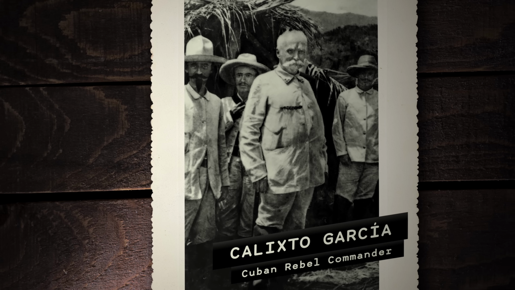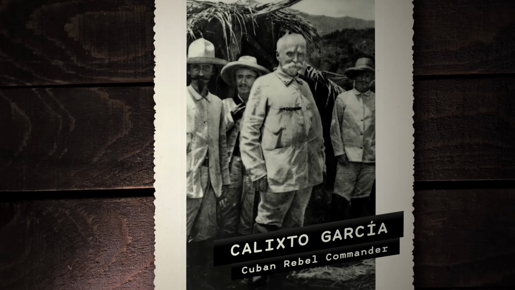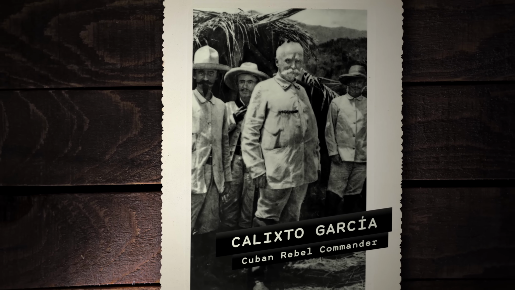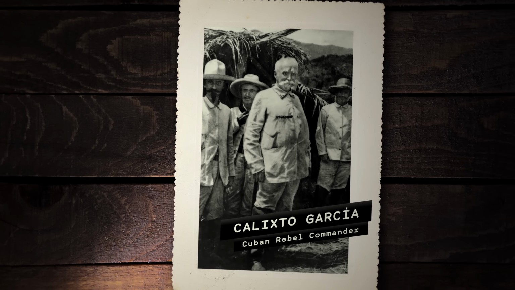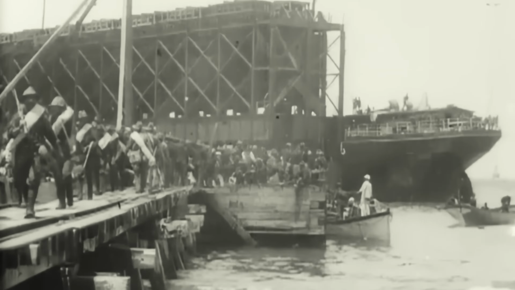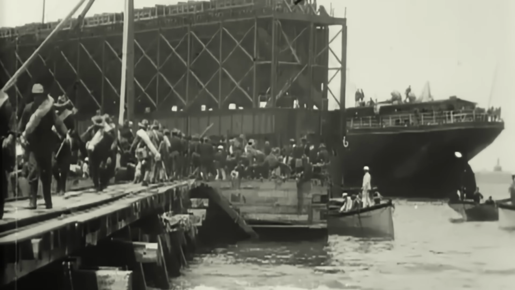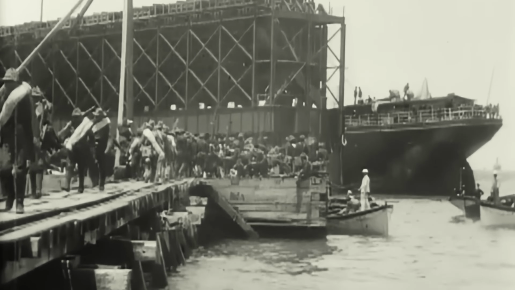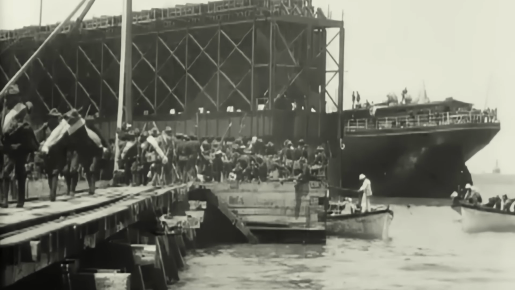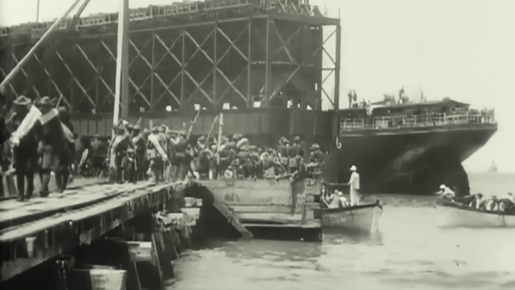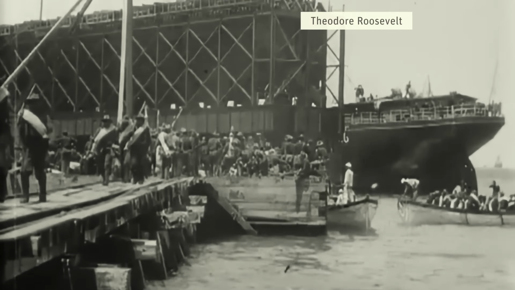Instead, the US troops were received by Cuban rebel commander Calixto Garcia. Despite initial friendly greetings, relations quickly soured. The Cubans were in a more difficult state than the Americans expected them to be, based on US media illustrations. Many officers, including Roosevelt, were extremely critical.